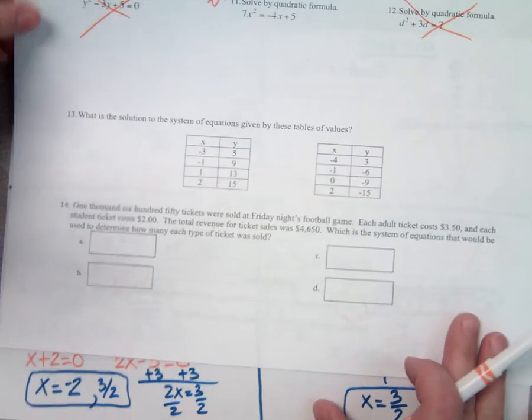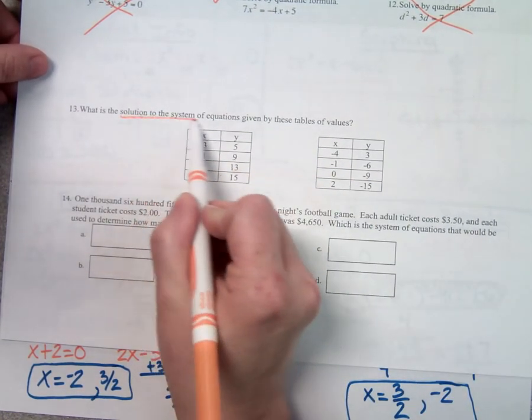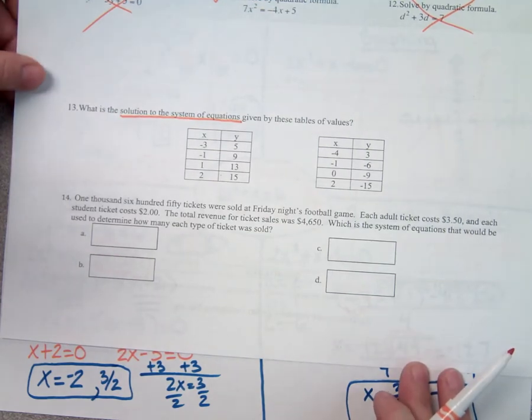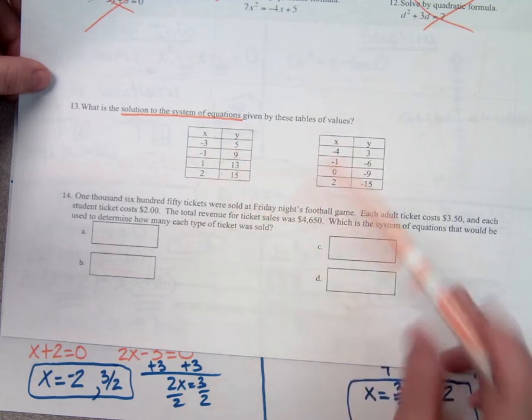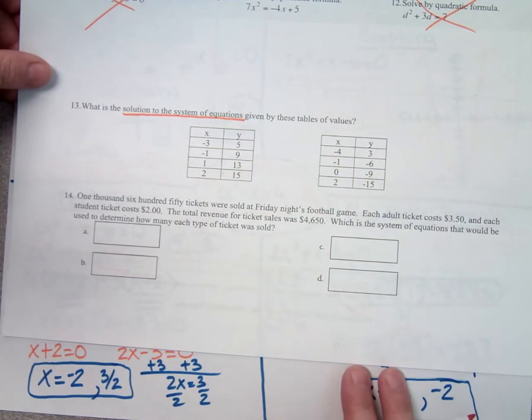Okay, number 13 is asking for the solution to the system of equations. So that is something that we went over a while back. So if you guys remember how to do that with the graphing calculator, I want to make sure you go ahead and do it with the graphing calculator, but I will definitely go over that with you next time I see you.